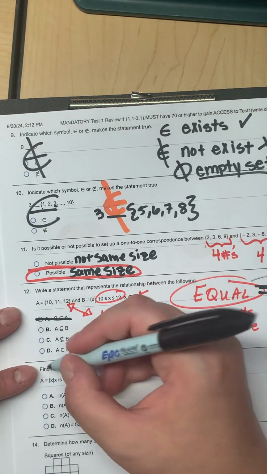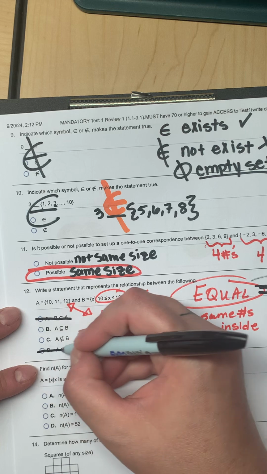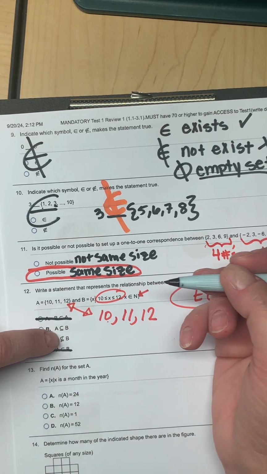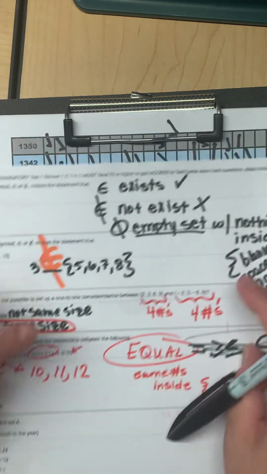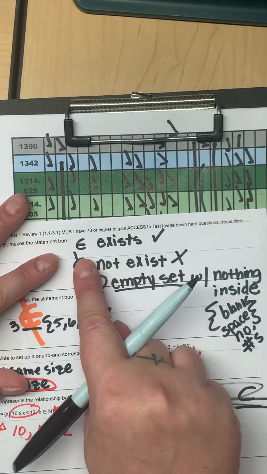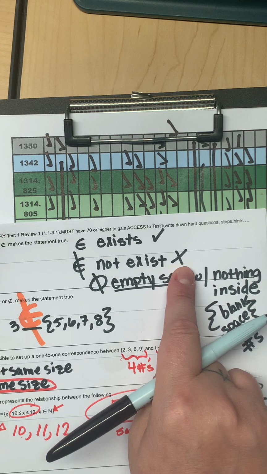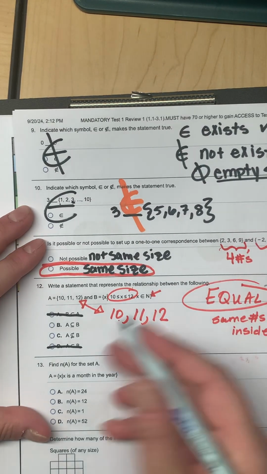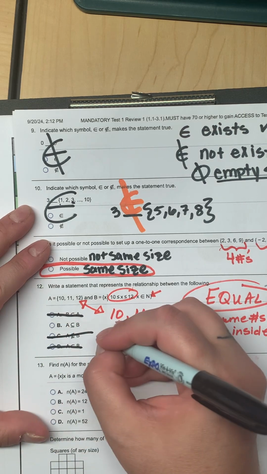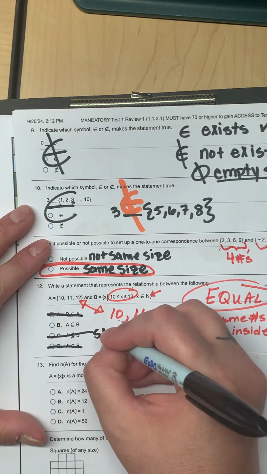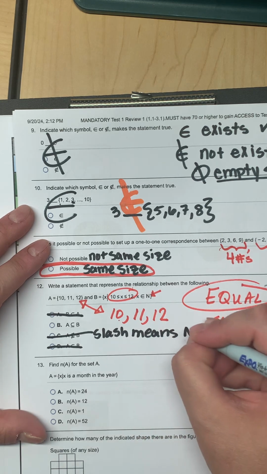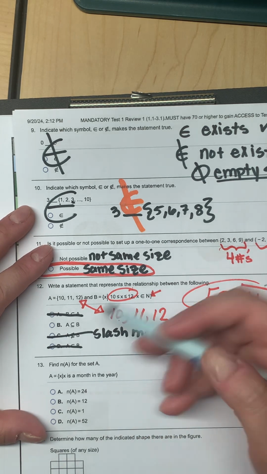Huzzah. Part D does not have the little equal. Part C says that slash, and that slash means, nope, it's not the same. But ours were the same. So I'm going to cross out that one with the slash because the slash means not equal, and we are equal.